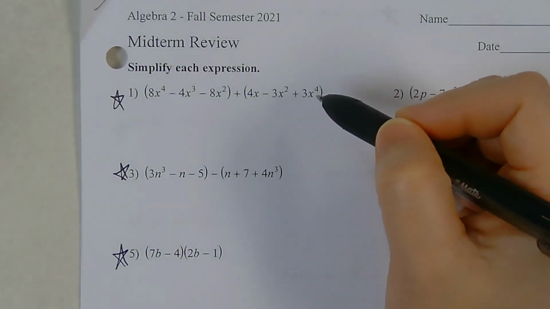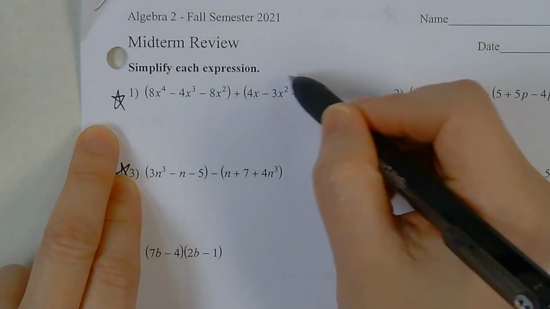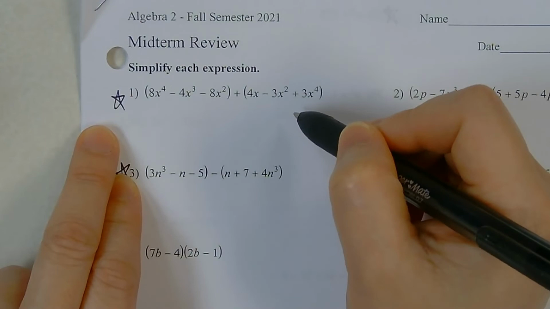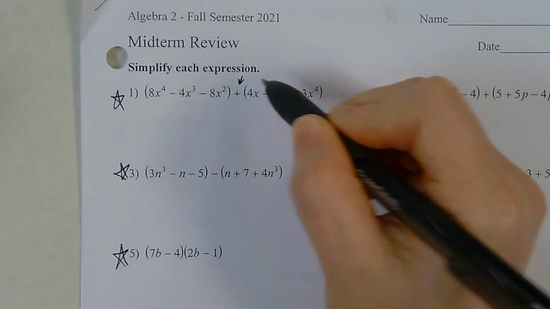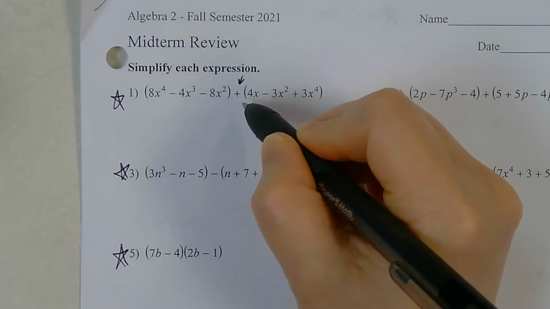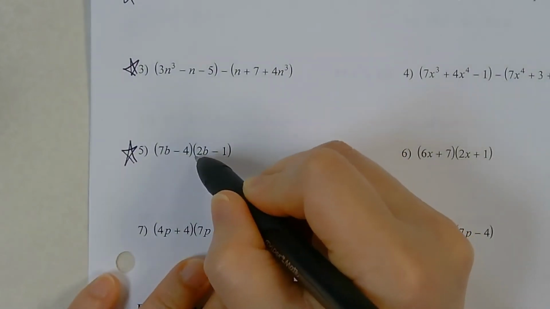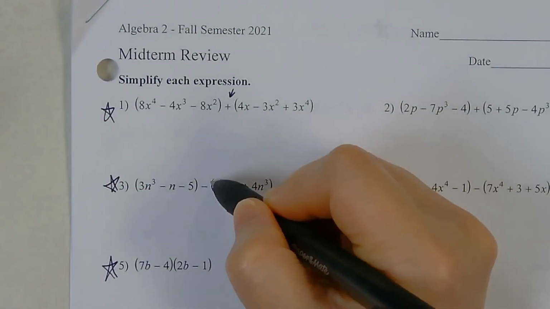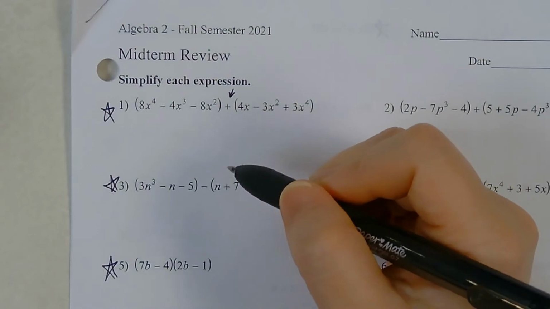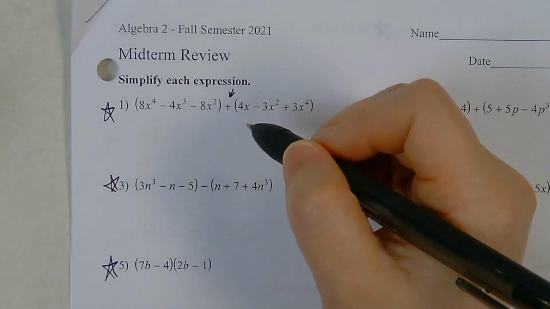So on the midterm, we're going to go over operations of polynomials. This one is just adding. Please make sure you're looking at what's in between the parentheses, because if there's nothing there, like in number 5, that just means we're multiplying. Number 1 and number 3 have operations, so we are adding and subtracting those polynomials. Basically, think of it as combining like terms.